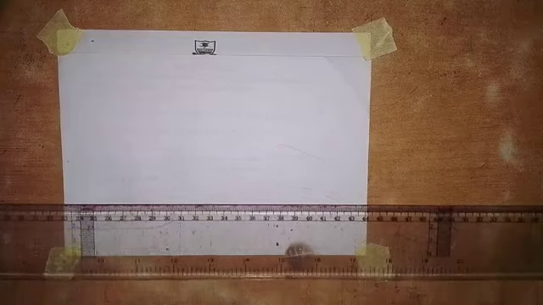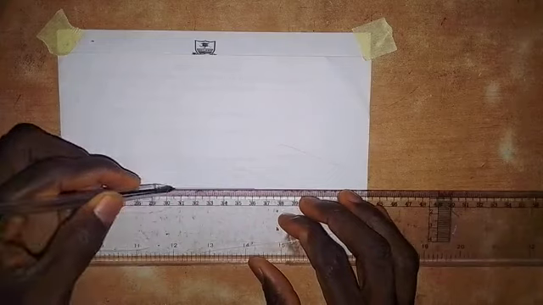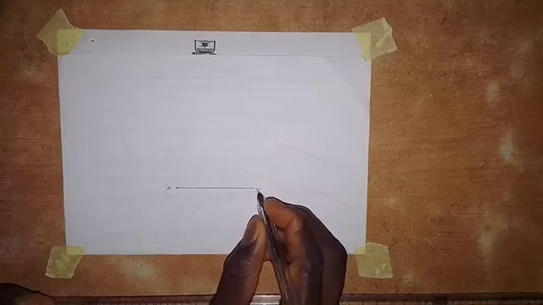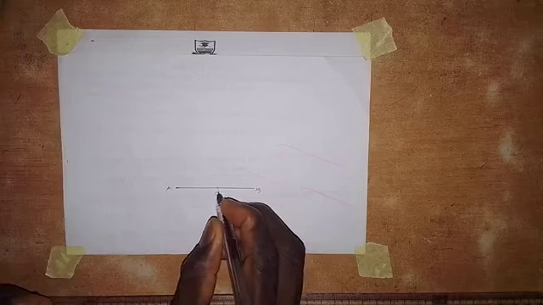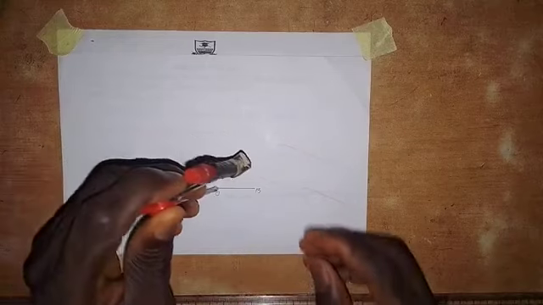Okay, so what we have to do first is to draw a short horizontal line. So here we have the line like this. I will call it line AB. Then somewhere around here in the middle, I have this point O here. Then take your compass, put the pinpoint at point O.